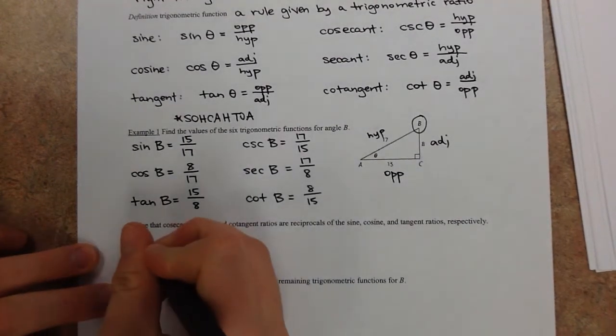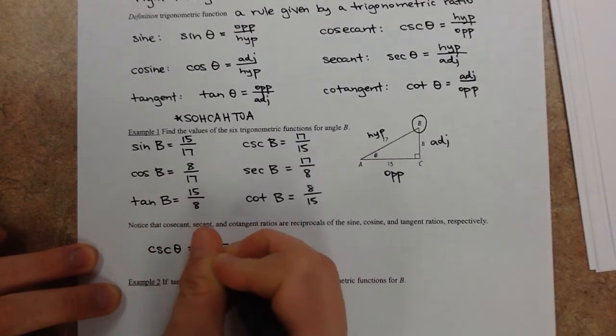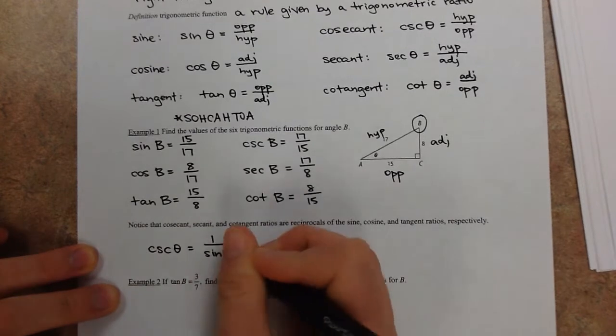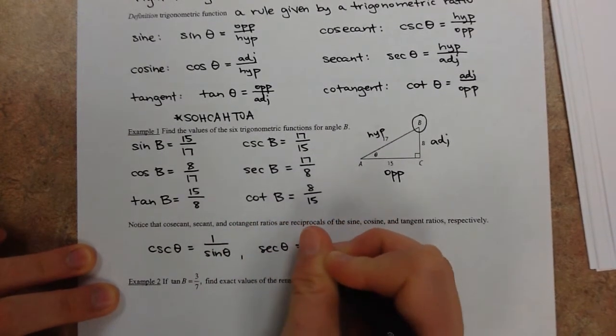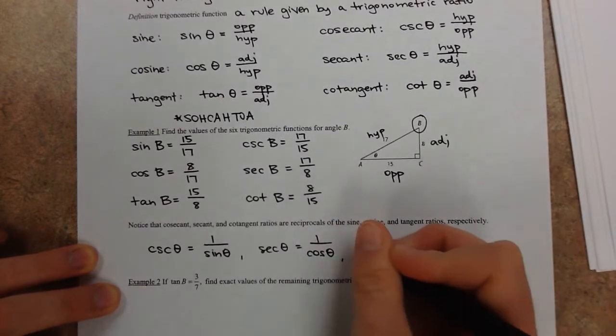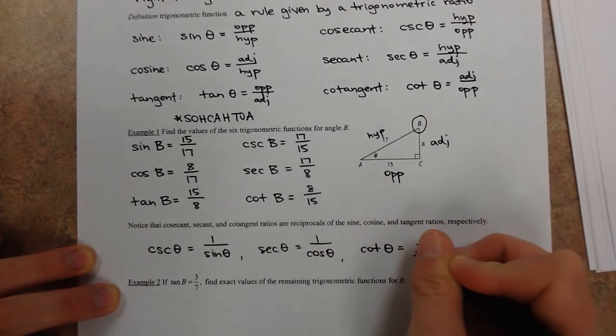So what we can say is if we're trying to find cosecant, it's just 1 over sine, which is the reciprocal. If we want secant, it's just 1 over cosine, again, the reciprocal. And if we want cotangent, it's just 1 over tangent, which is the reciprocal.